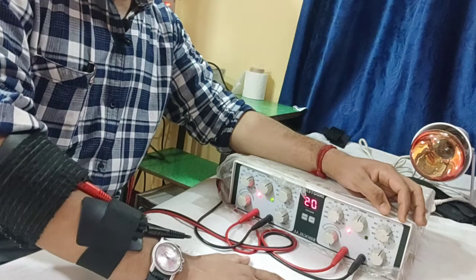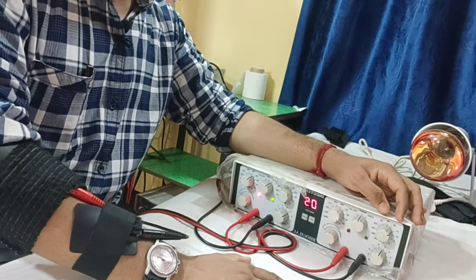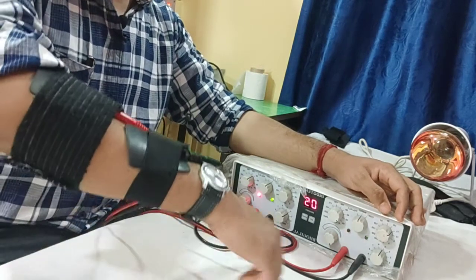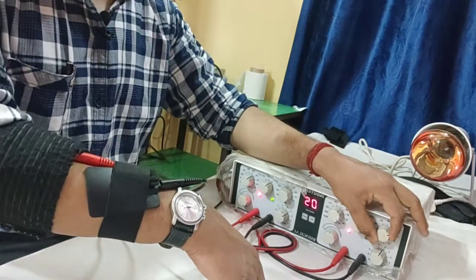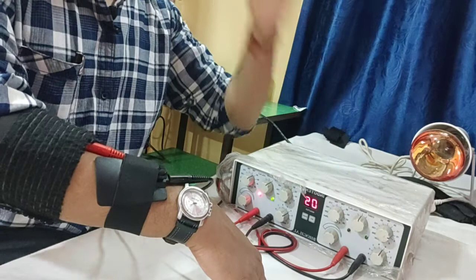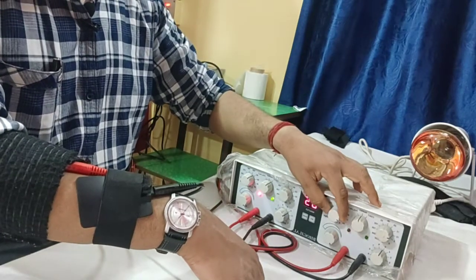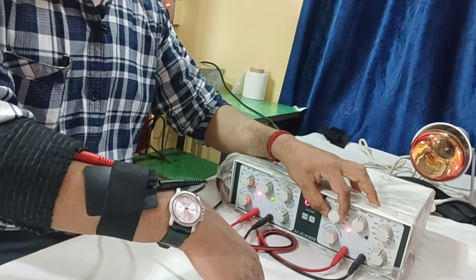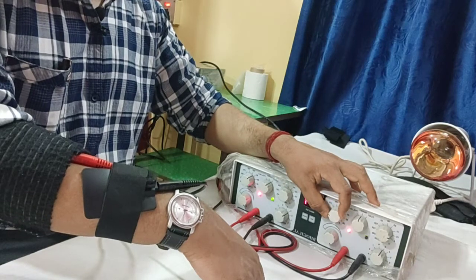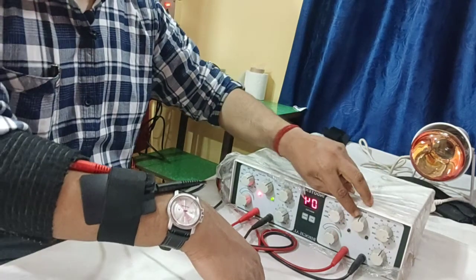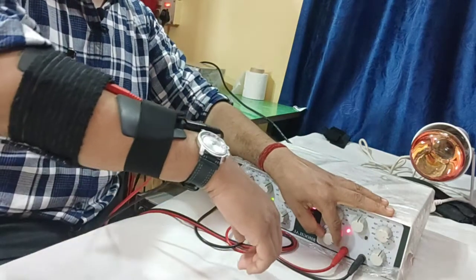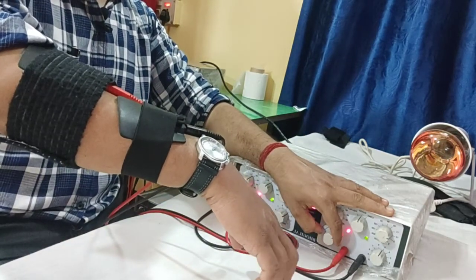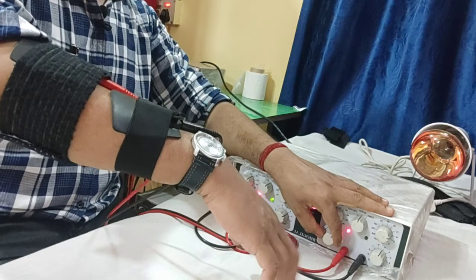Now friends, I will be showing you the burst TENS. As in the last class I told you, this burst TENS works when the frequency is low. So I keep the frequency knob as low, within 40 to 80, and I will keep the pulse width knob as high, above 100. So I keep the pulse width knob high, and this knob is in the burst mode. Now I will increase the intensity, and I will show you how the contraction is happening. You can see the contraction. This is the burst TENS.